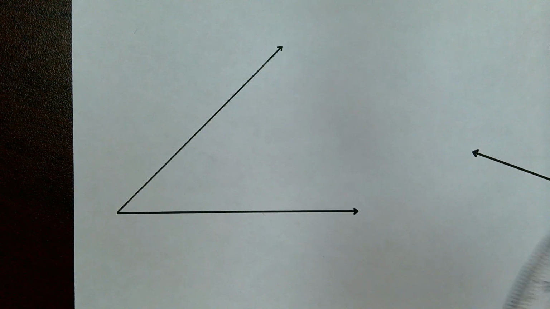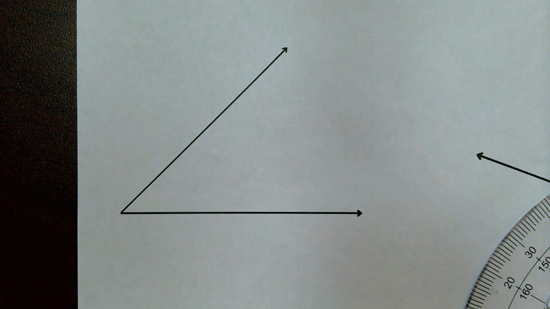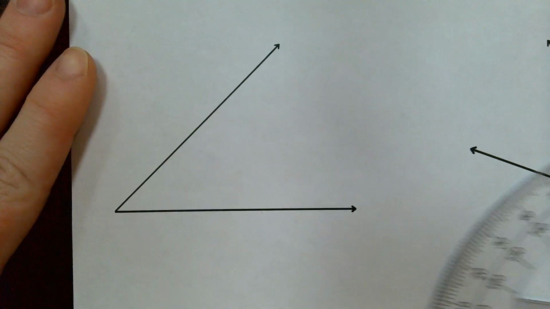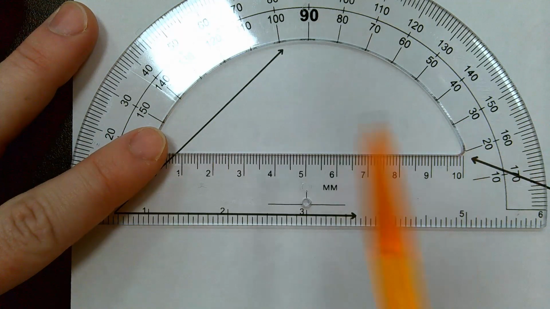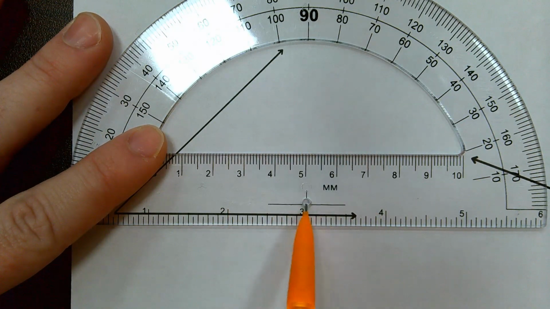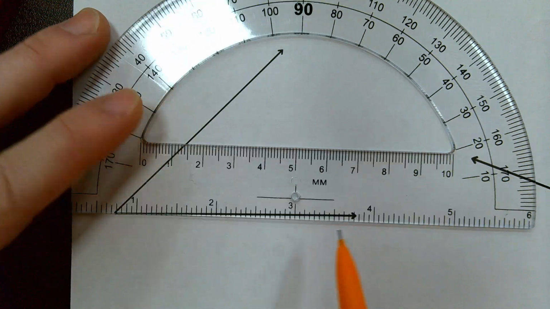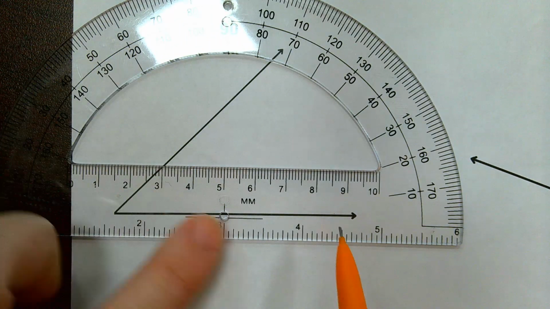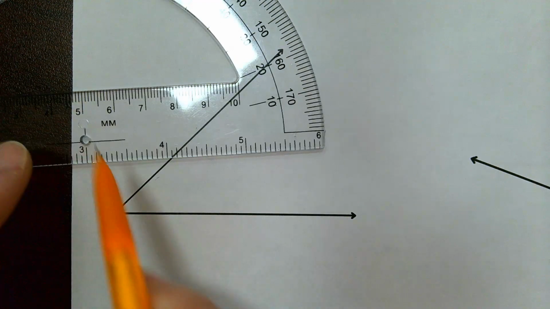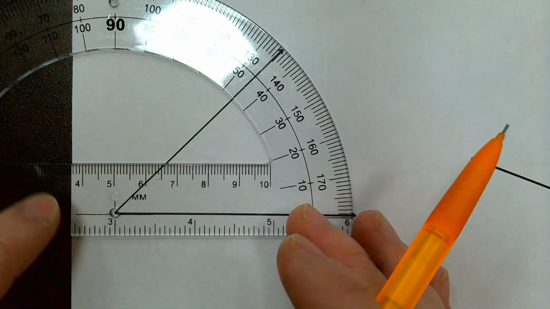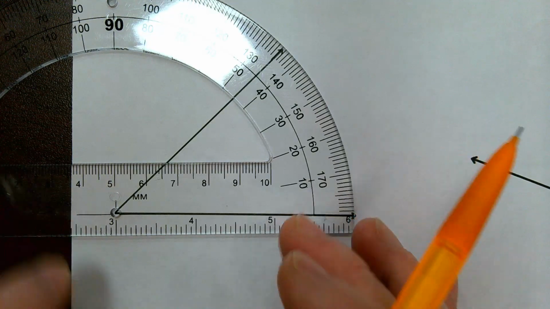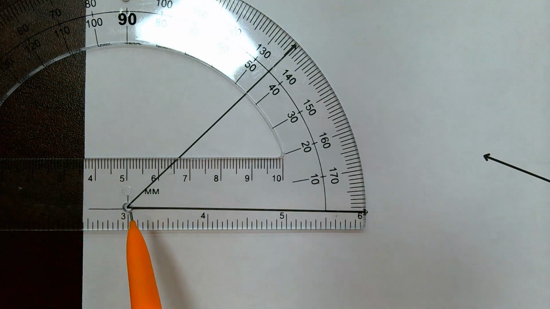So we need to make sure that we are lining up the correct starting point, just like we would line up on a ruler. So your starting point on a protractor is actually going to be this little dot, this little intersection at the bottom middle. So what you're going to want to do is take that dot and line it up with where the two lines are meeting on your angle, just like this.